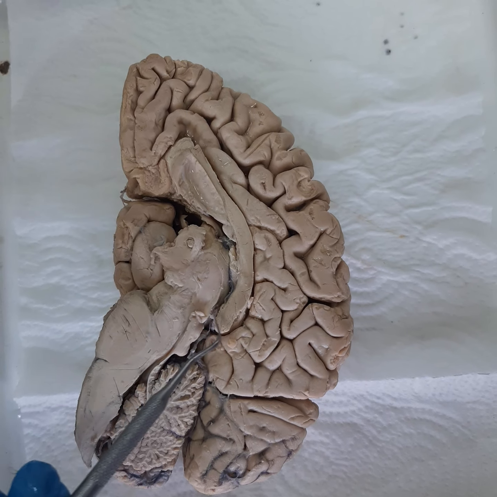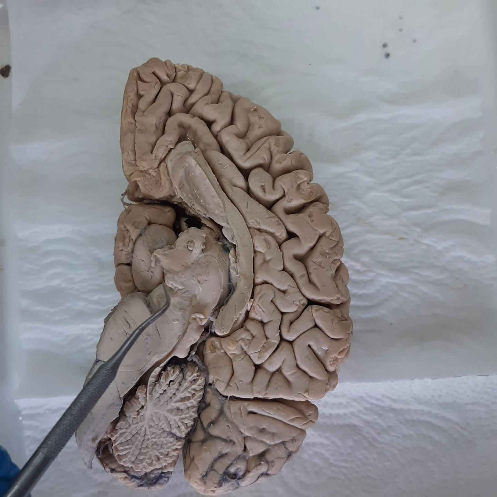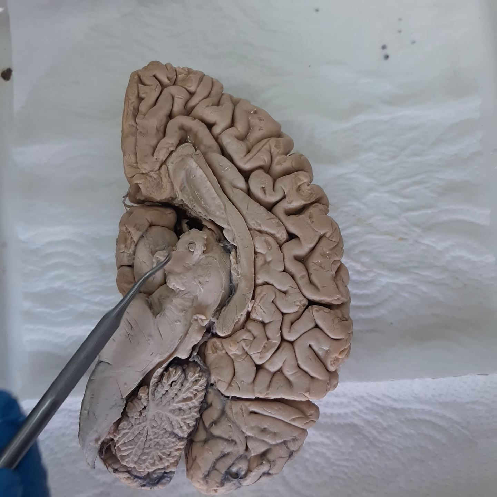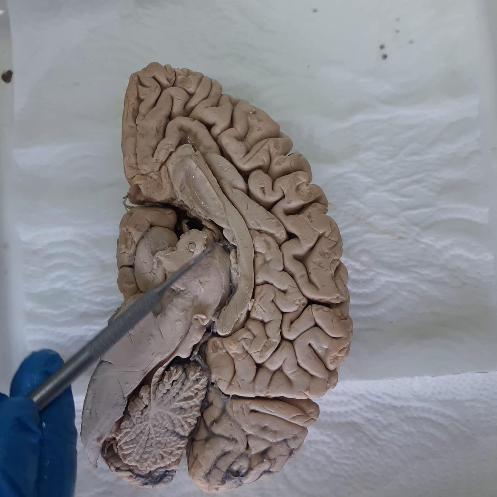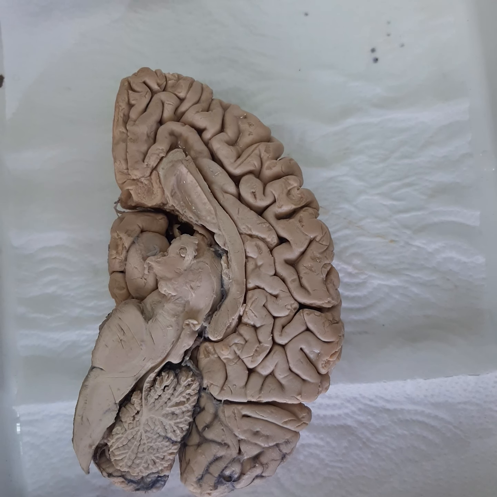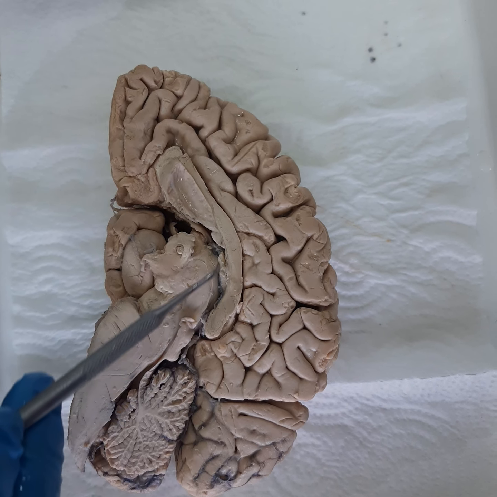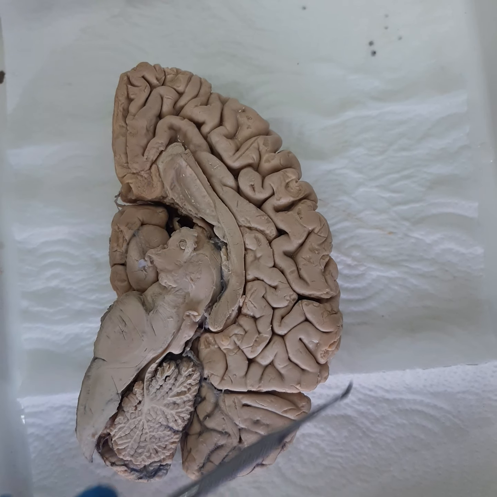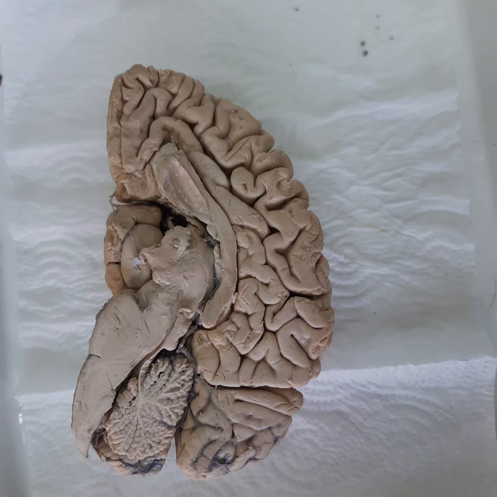And the diencephalon, a small part, consists of the thalamus and hypothalamus. Yes, this one too. And the largest one, this one, is the telencephalon, which consists of the two hemispheres. This one is the telencephalon.